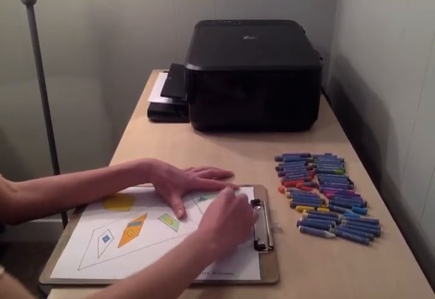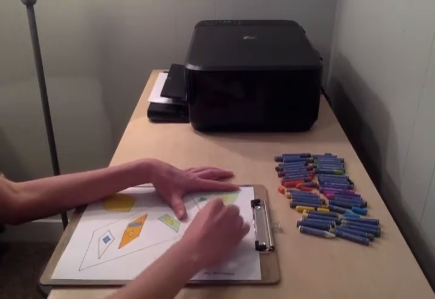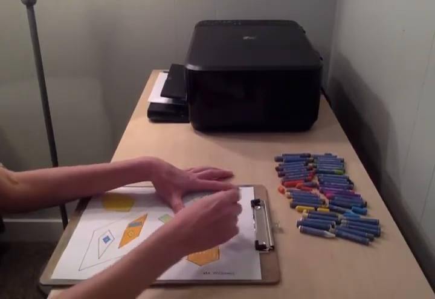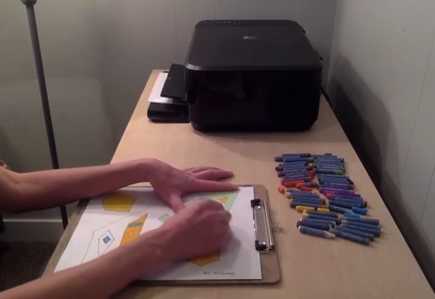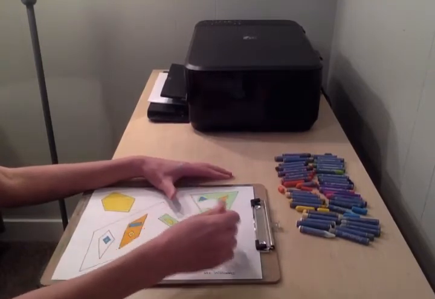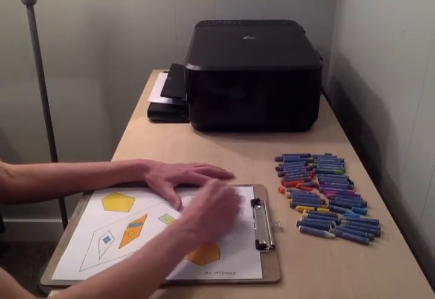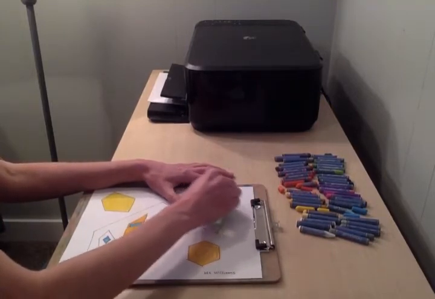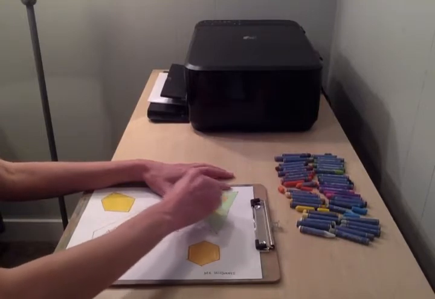If you're using oil pastel like me today, just notice how smooth it is to color with. You use it kind of like a crayon when you're coloring, but it's very smooth and it lays down really nicely because it's so thick.